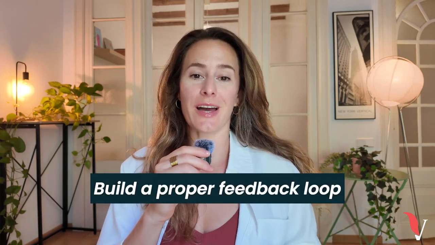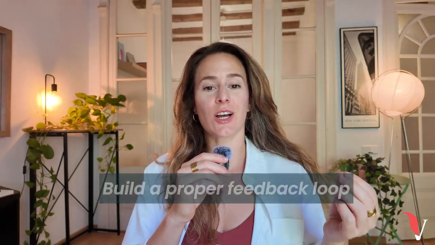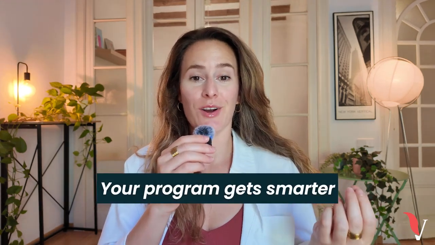One thing that makes this work in practice is building a proper feedback loop. When local teams have a structured way to get insights back to the central team, what worked, what didn't, what surprised them, your program gets smarter with every campaign cycle. Without that loop, you're essentially starting from scratch every time.